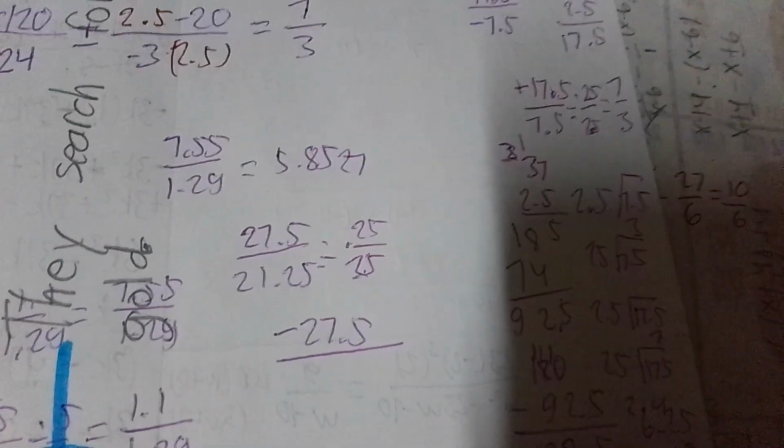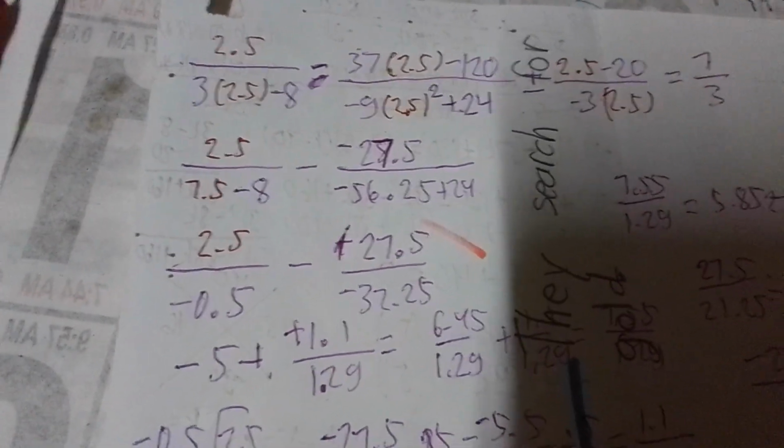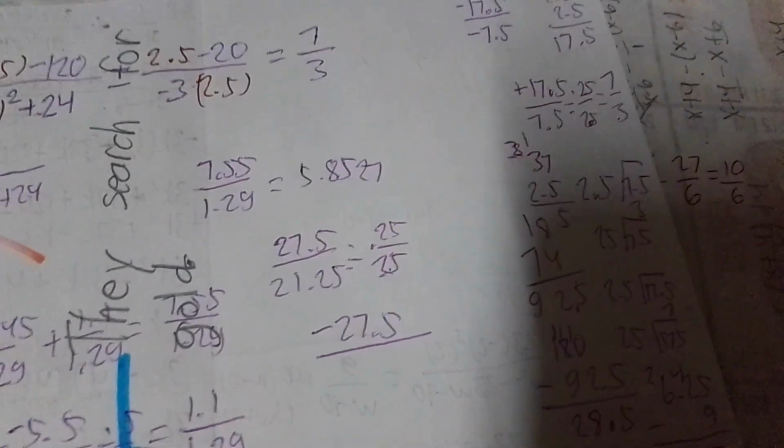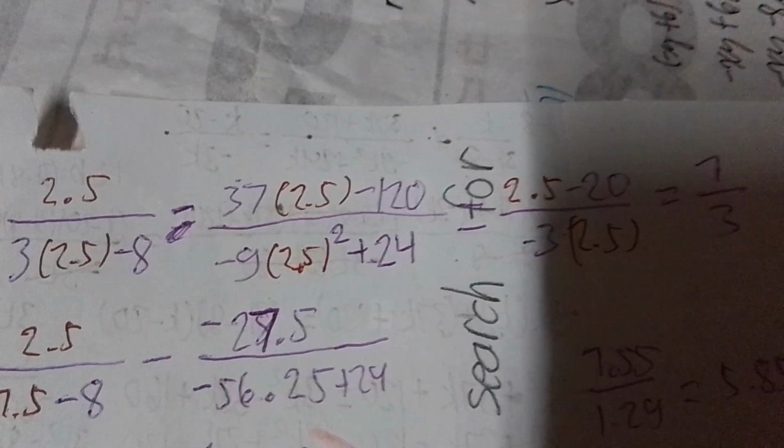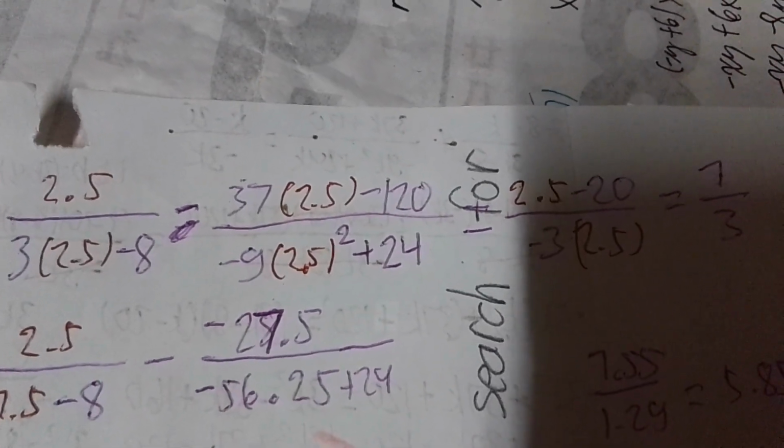That's negative 27.5, in the numerator. Remember that for the first one, we got negative 5. So, negative 27.5. And then on the denominator, we have 9 times 2.5 squared. We know that 2.5 squared is 6.25, and that's what we did.